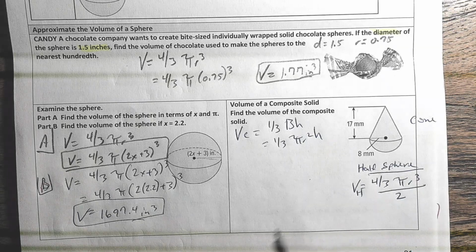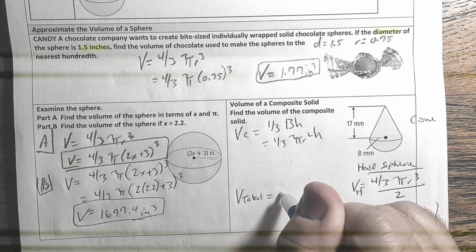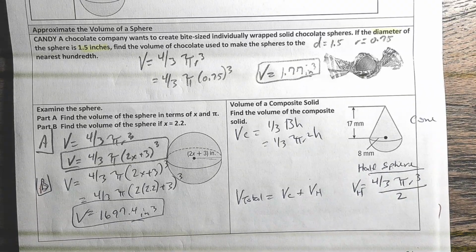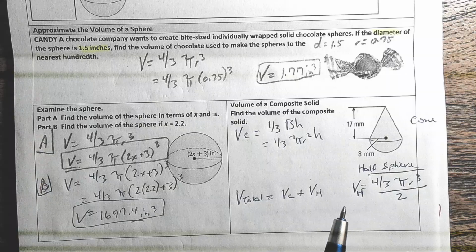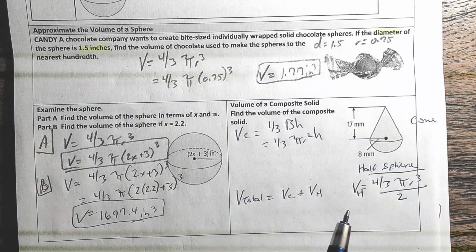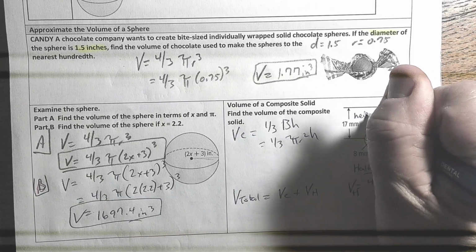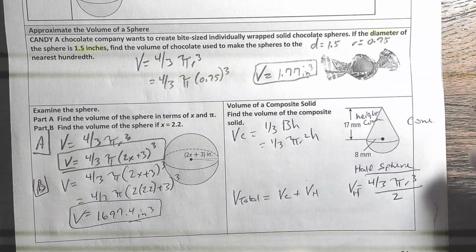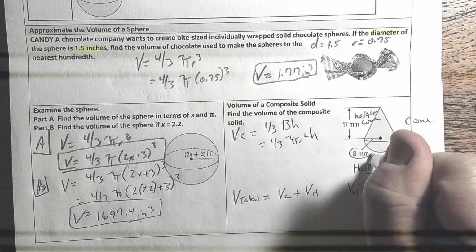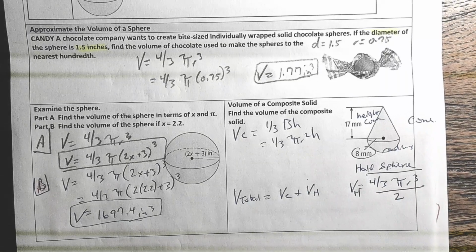Once you get those, your total volume is going to be your volume for your cone plus your volume for your half sphere. I'll let you guys work that. Make sure there's nothing funky here. No, this is your height for the cone, and the radius, the 8, is your radius for here and for here.